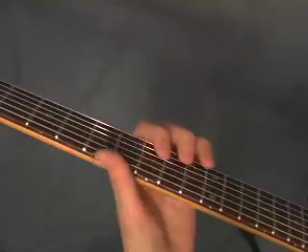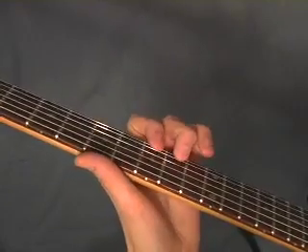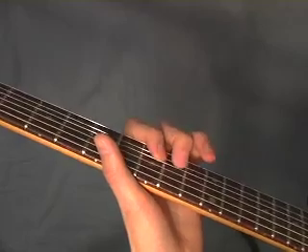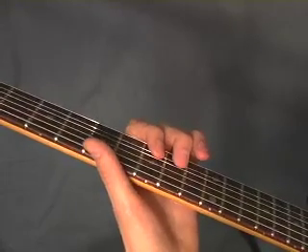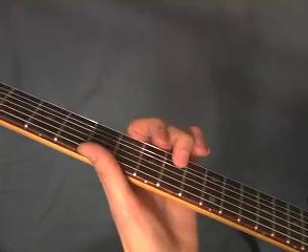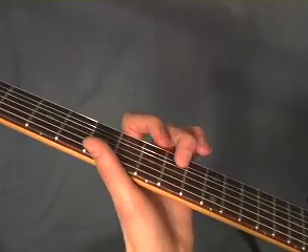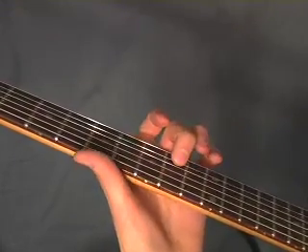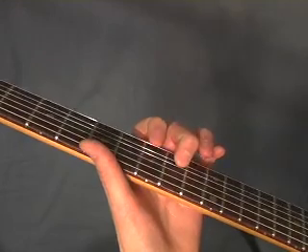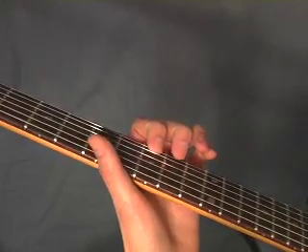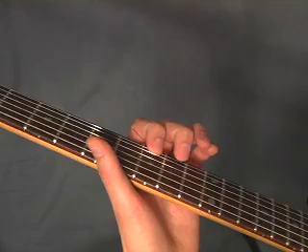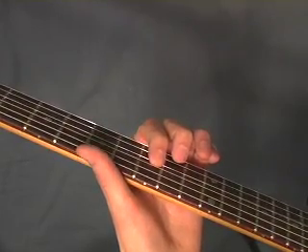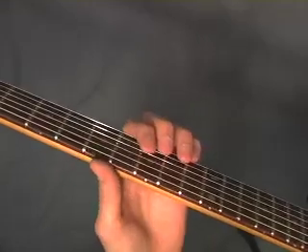And then on the last time, you start out the same. 10, 9, 10, then you re-hit 10 again. That's 10, 9th fret string 1, 10th fret string 1, and you go backward, and you end on the 9th fret of string 3. Here's the whole thing played slowly.